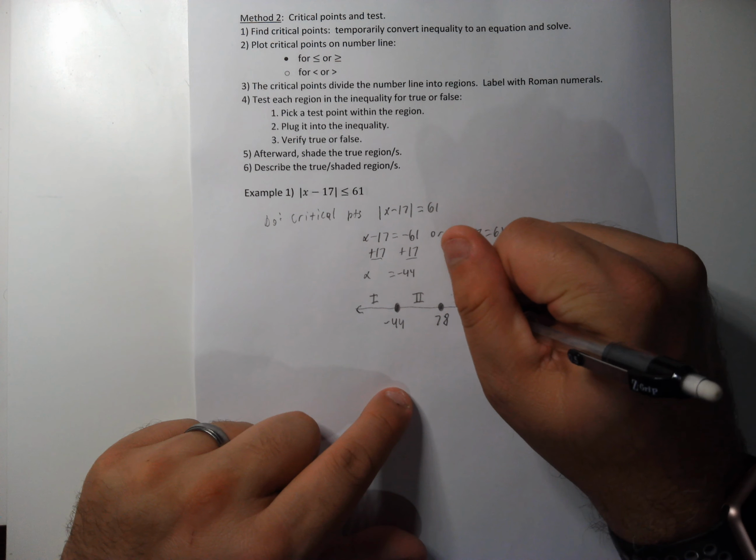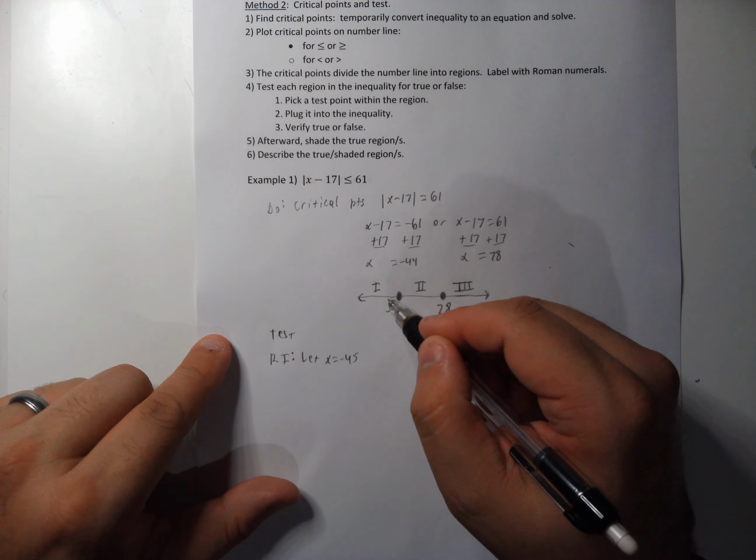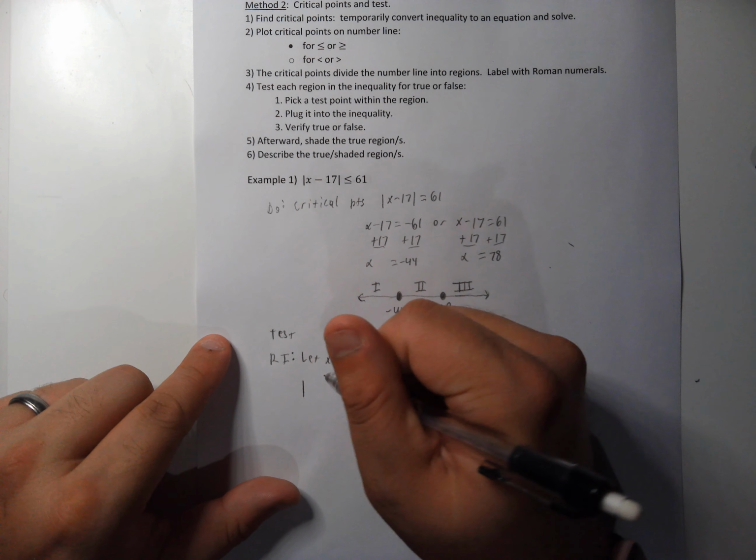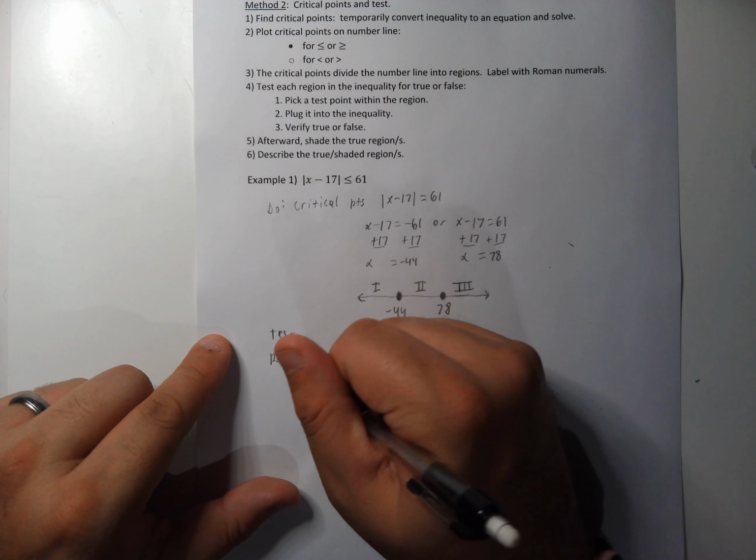Okay, so I'm going to test region 1. I can pick anything that's less than negative 44. I could do negative 44.01 if I wanted, but I'll just do the first integer, negative 45. I could have done negative 46, negative 47, negative 44.5, just as long as it's less than negative 44. So I want to know if the absolute value of negative 45 minus 17 is less than or equal to 61.